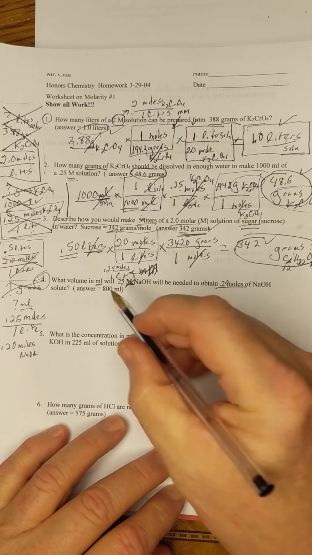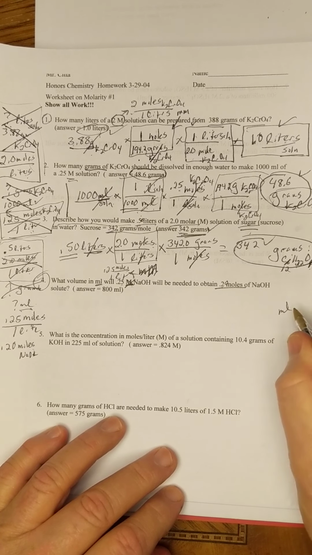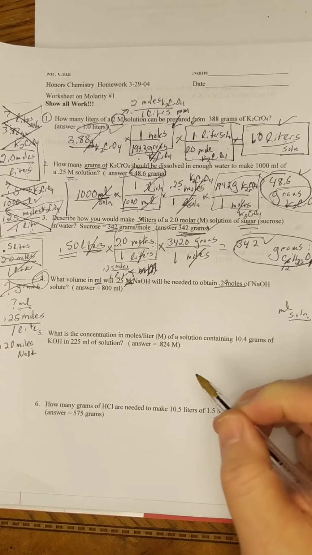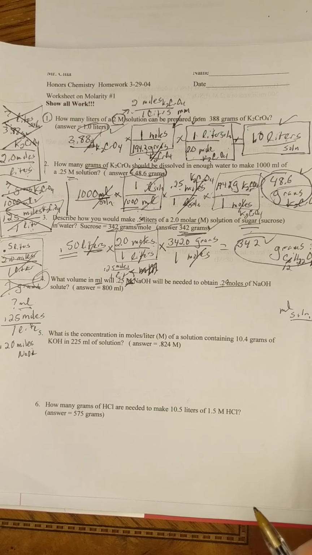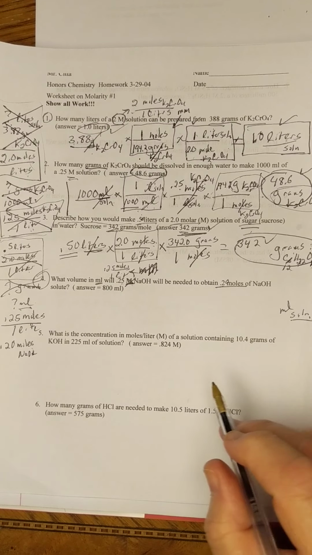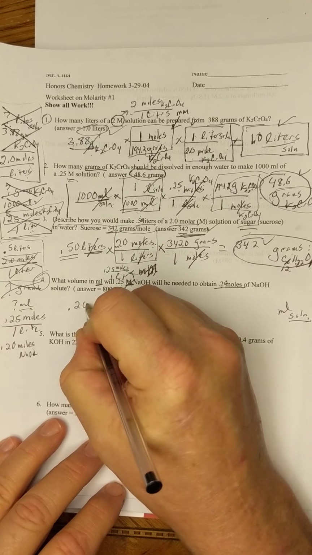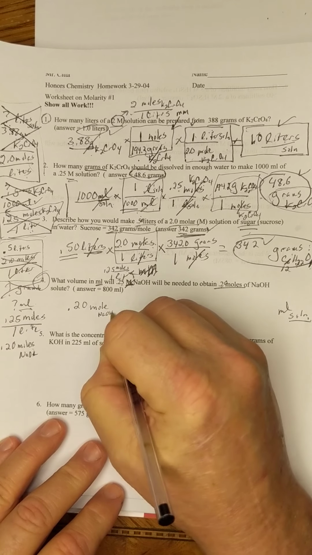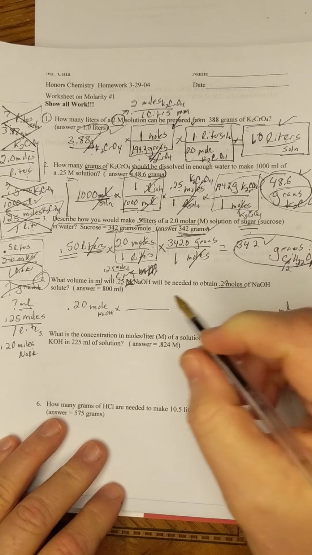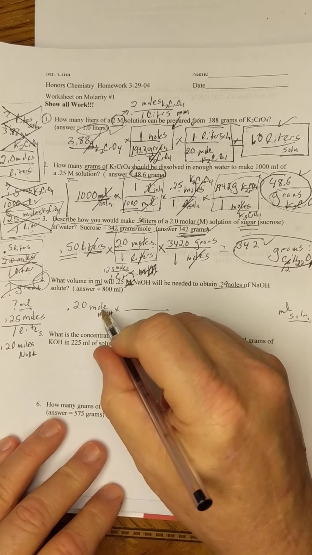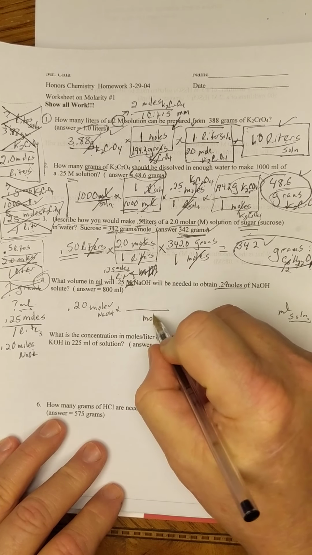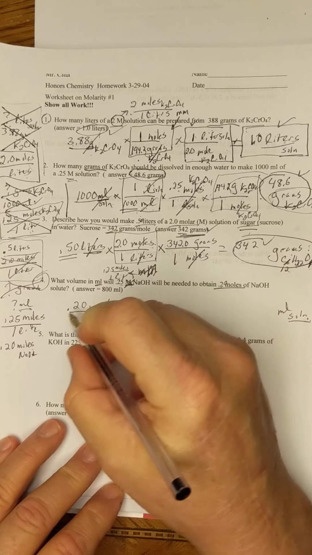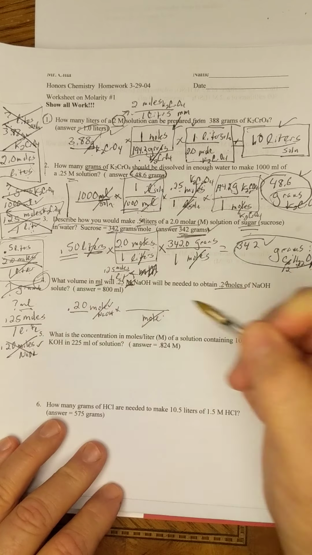Okay. What volume in milliliters? Milliliters goes to the right. Solution. SOLN means solution. The left, we're starting with 0.20 moles of sodium hydroxide. That's my solute. Basically one step to get the volume. Start with moles on the top, so you put moles on the bottom because you want that unit to cancel. I'm only ever going to use this 0.2 once, so I'm done with that, 0.2.